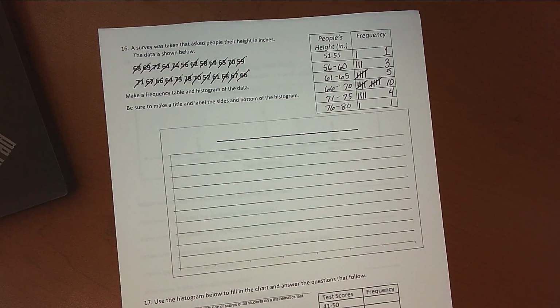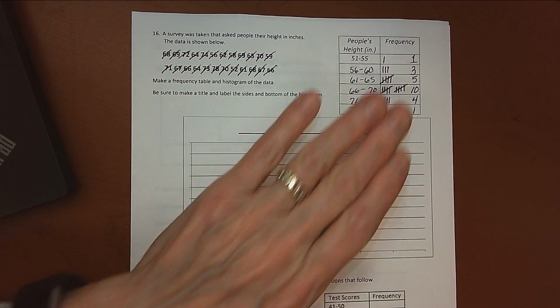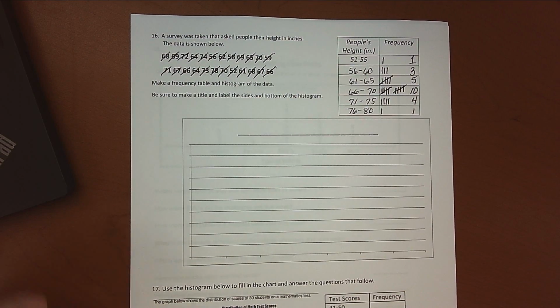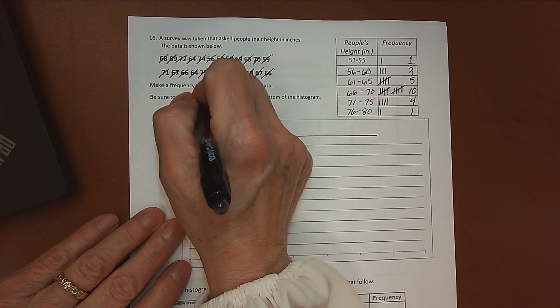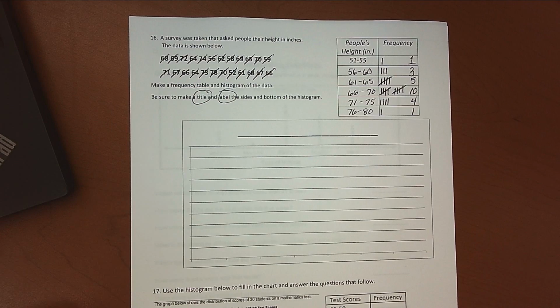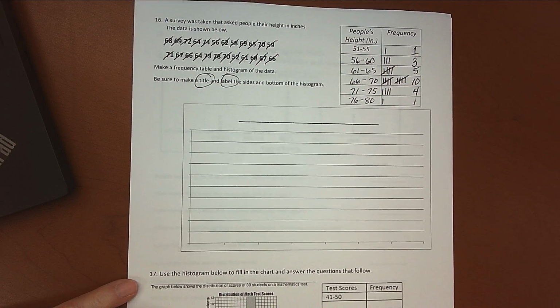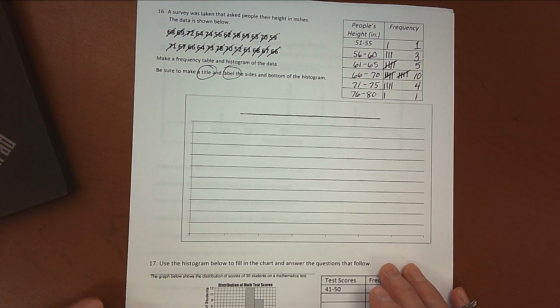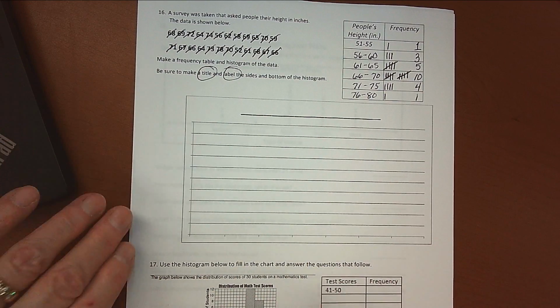And now I'm going to make a frequency histogram out of that frequency table. I'm going to make sure that I title and label. And these are where people lose a lot of points here, not remembering to title their graphs and label the 2 axes. And we don't mean label them X and Y. We mean put words in there.